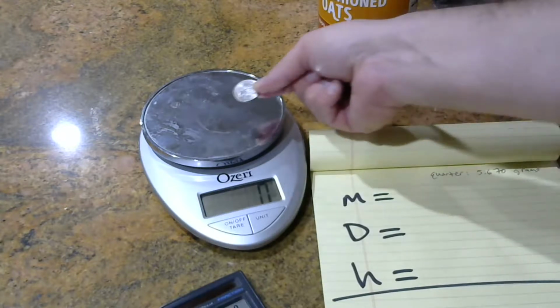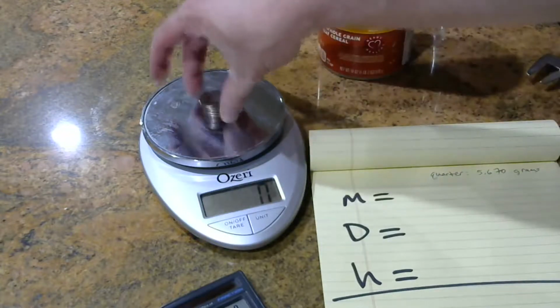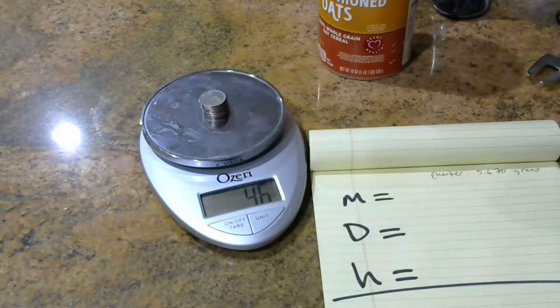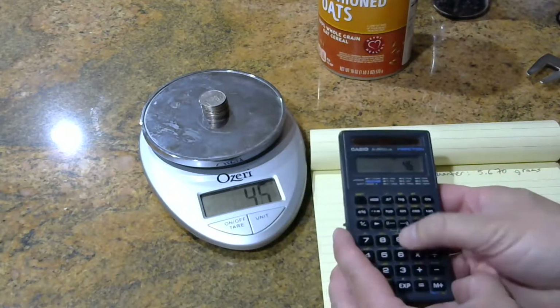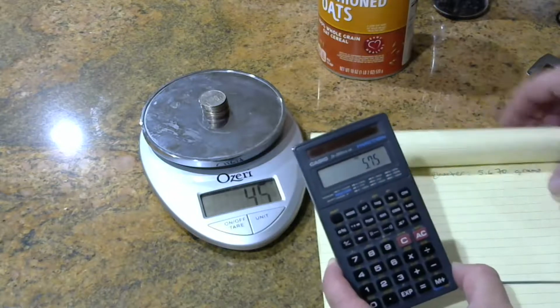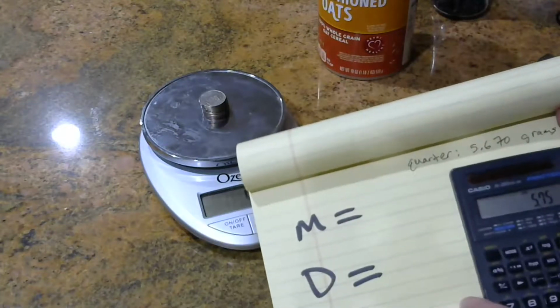Well, rather than measure the mass of a quarter by itself to see how accurate the scale is, I've got 6 quarters here. Is it 6? No, I can't even count. 8 quarters. I've got $2 worth of quarters here, and I'll set them on the scale. The scale is telling me that these 8 quarters have a mass of around 46 grams. You saw it fluctuate a bit there. So I'm going to take 46 grams and divide it by 8 quarters to see what the mass is per quarter. 5.75.